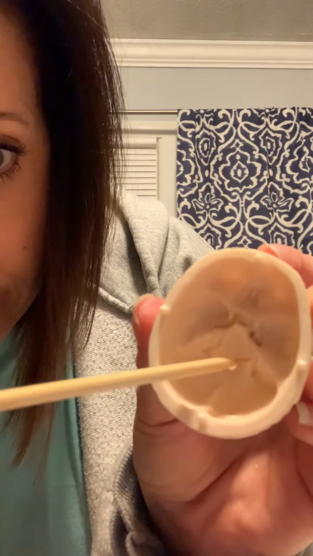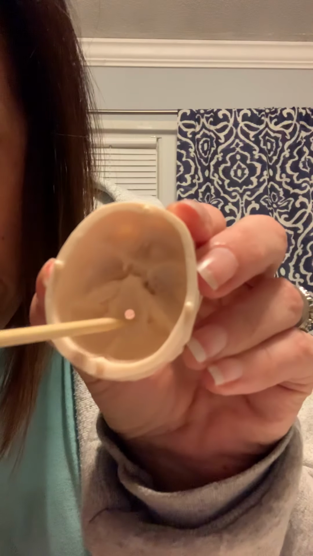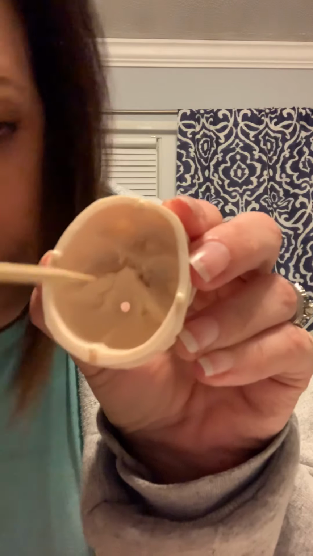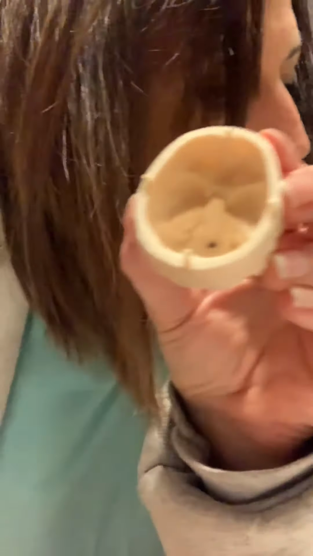And then we have the coronoid foramen in front, and we have the jugular foramen here. And then we have the foramen magnum there. The optic, I think I said the optic canal was there. External auditory meatus was there.